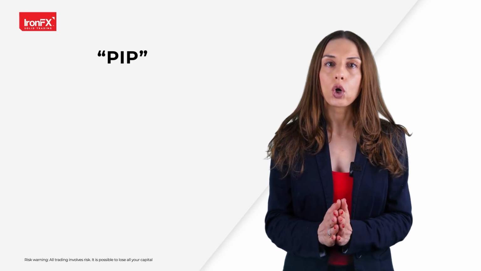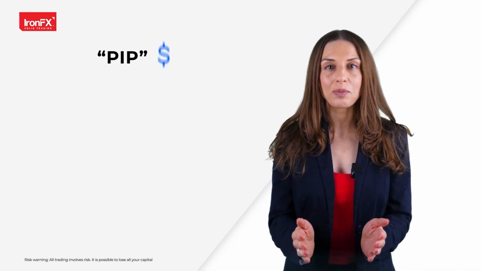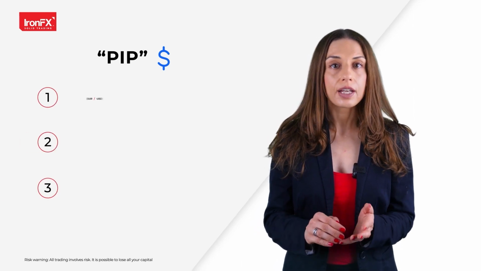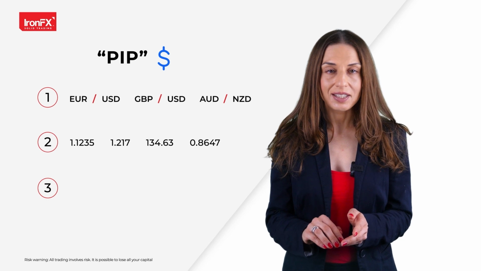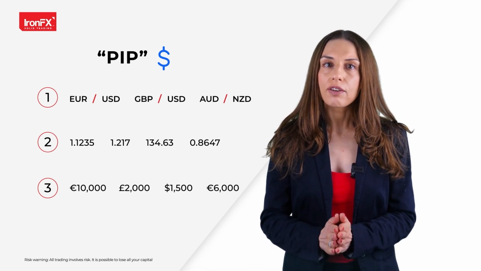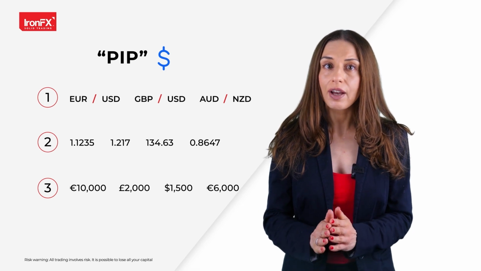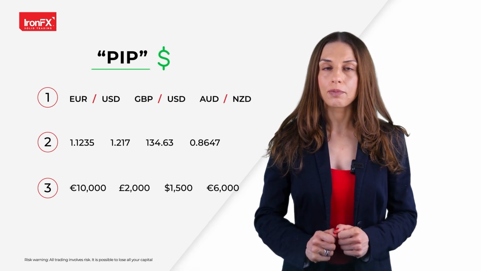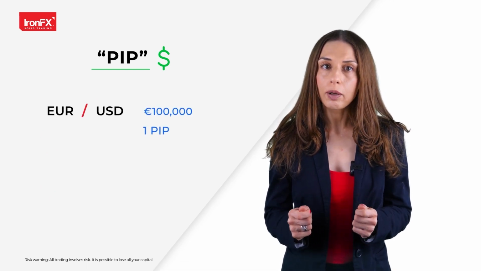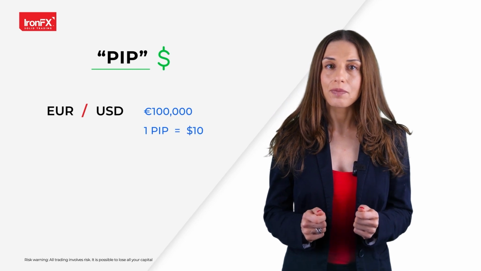However, a pip also has value that can be expressed in monetary terms. But this depends on 3 factors: the currency pair, the exchange rate, and the size of the trade. Let's have a look how these 3 factors interlink and produce the value of a pip in monetary terms. For example, if I trade a full lot in Euro USD, then the change of 1 pip would equal $10.